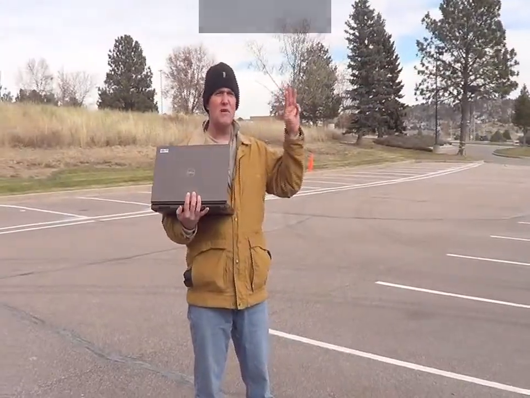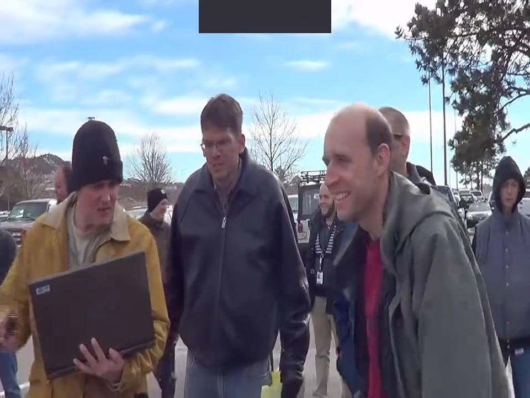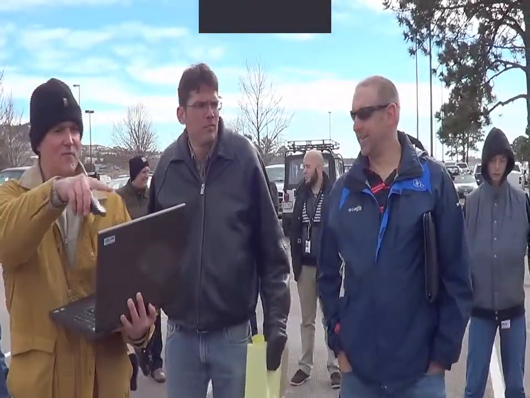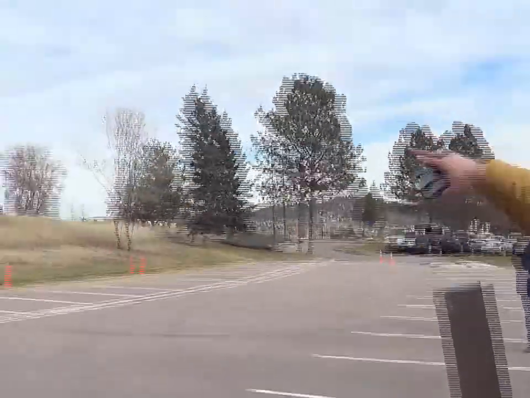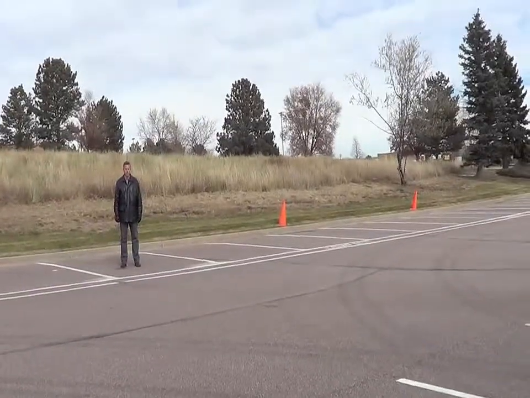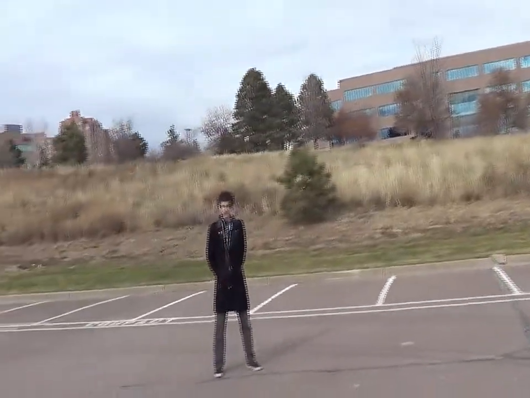Right now we need three volunteers. Okay, so we've got take off from there, move to there, take a picture, calibrate, move to there, take a video, calibrate, move to there and land.